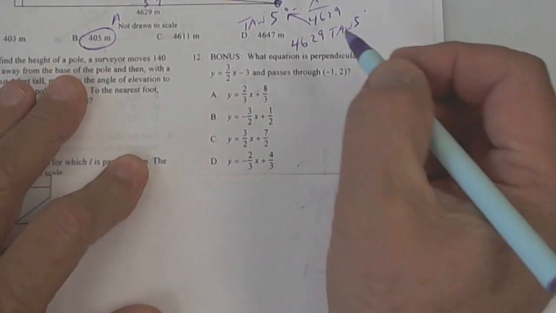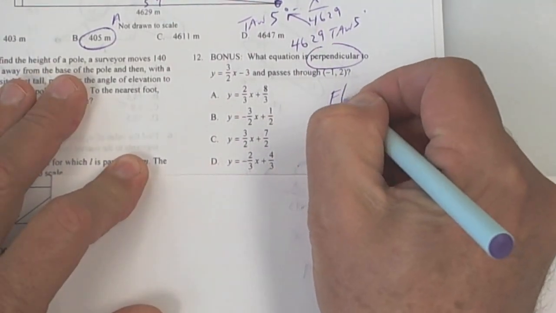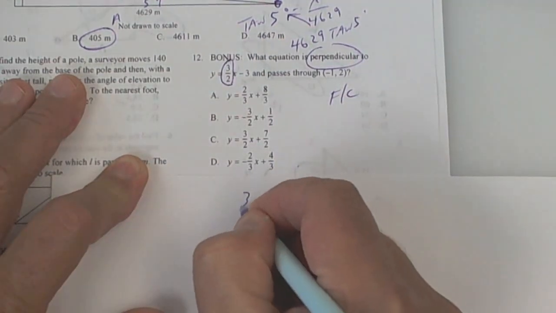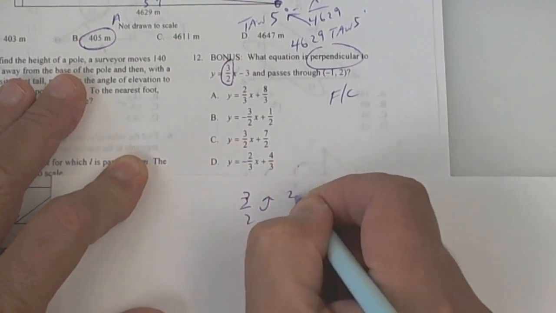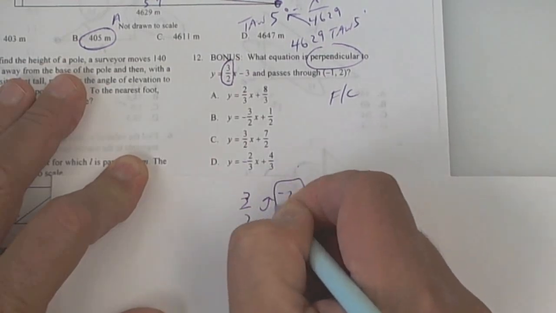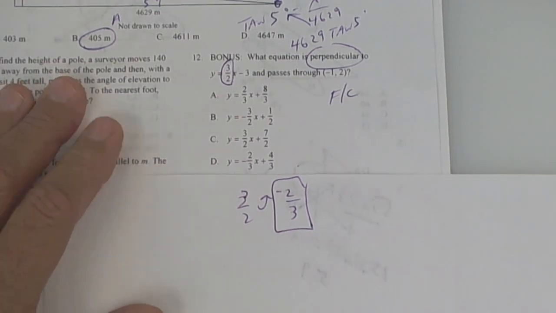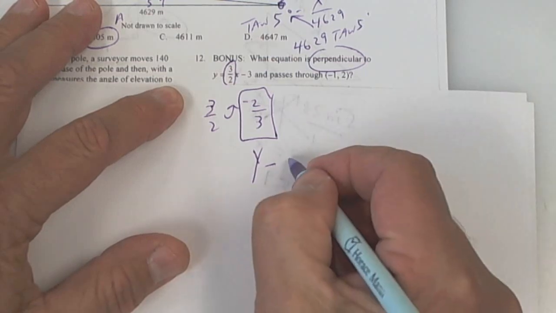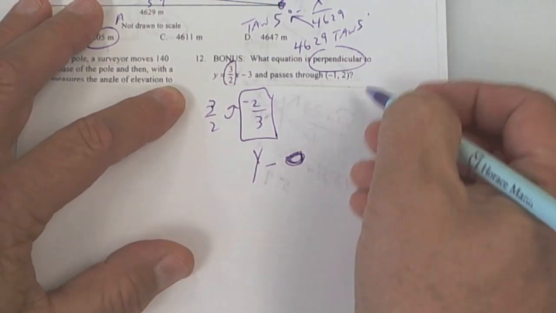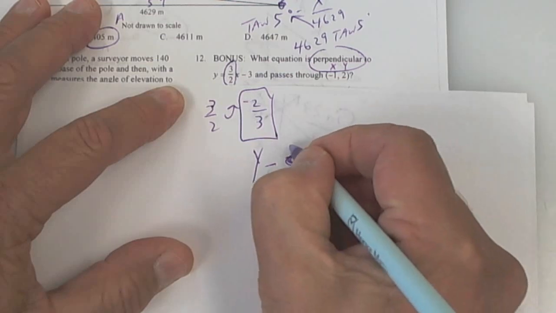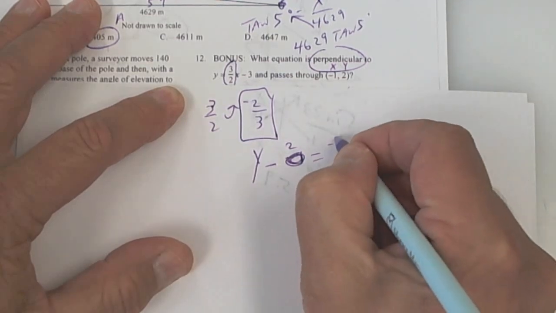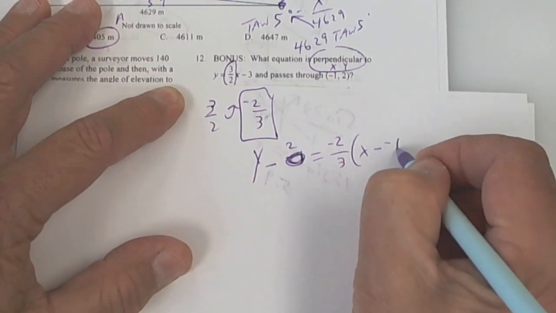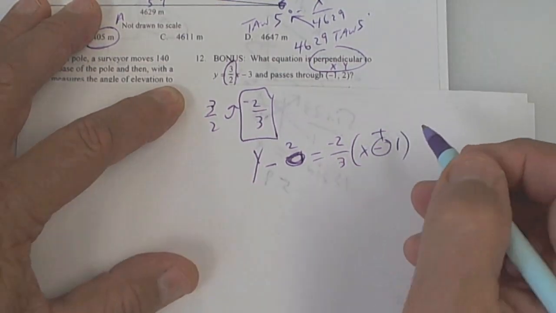They want perpendicular, so you got to flip, change. Make sure you know that. Here's your slope. So take 3 over 2 and then flip it. That gives you 2 over 3, and then change it. So you want to use a negative 2 over 3. And here's the point. So it's going to be y minus your y. If you use negative 1, you're going to miss it. That's your x. You want to use your y. So y minus 2 equals negative 2 over 3 times x minus your x, which is a negative 1. So that becomes a plus.